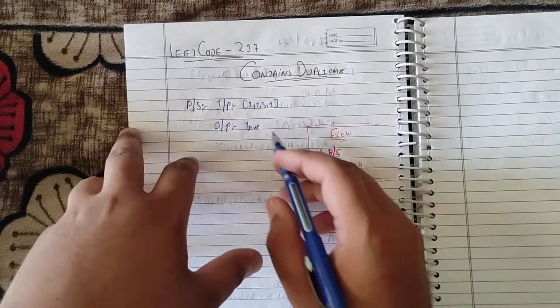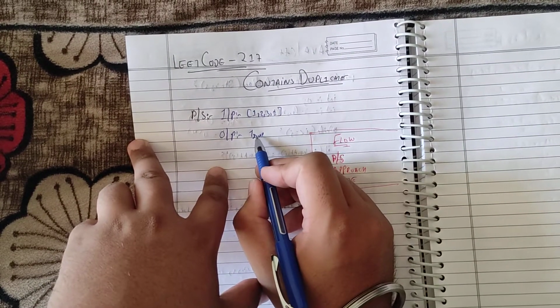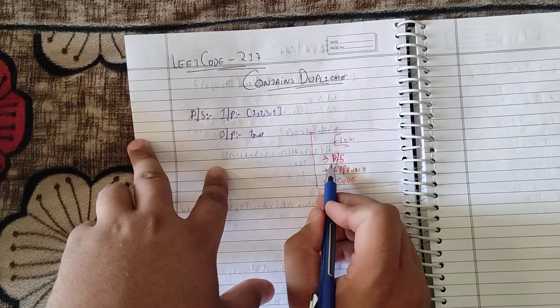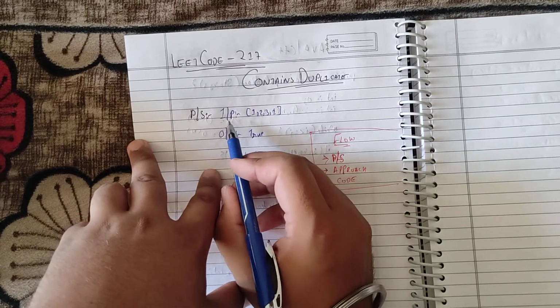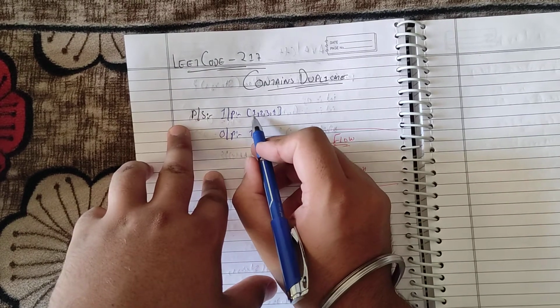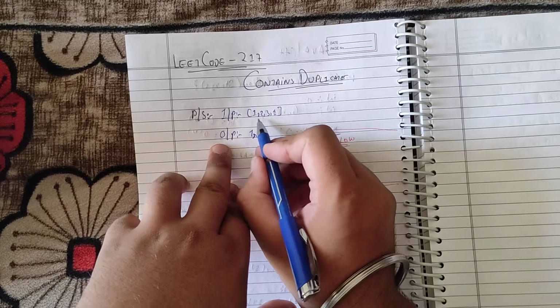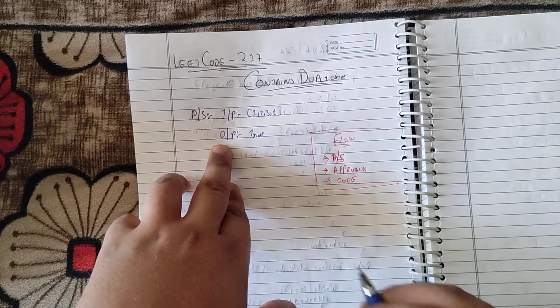Let's now understand what we are given. We are given something like 1 2 3 1 over here, and we have to return true. So that's what we are talking about right now, PS. Now you ask, what is PS? PS is problem statement, IP is input, OP is output. The input given is 1 2 3 1. As you can see, the 1 is appearing 2 times, so we're going to return true for that.